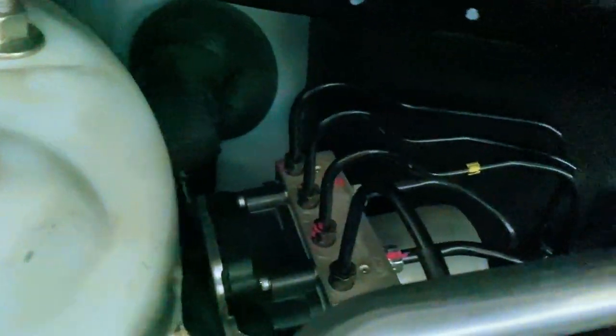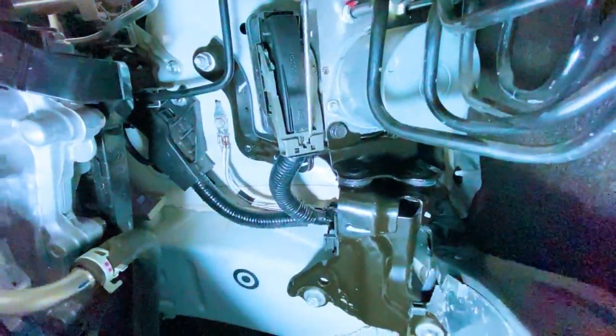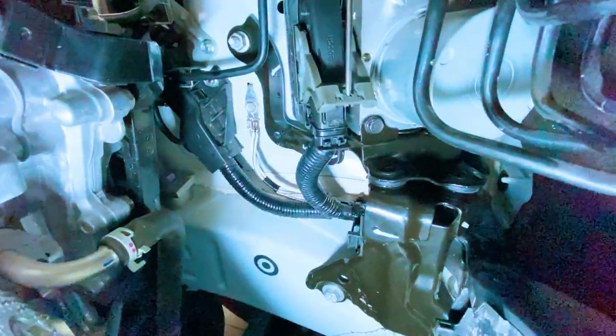DTC C142719. The second major code is C142719. Toyota defines this as ABS pump motor circuit current above threshold. This means the system has detected excessive current in the ABS pump motor circuit.